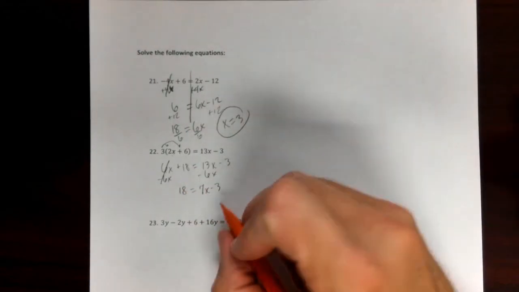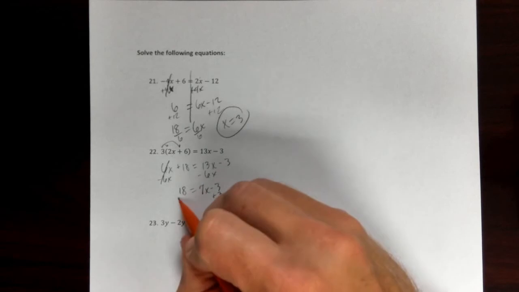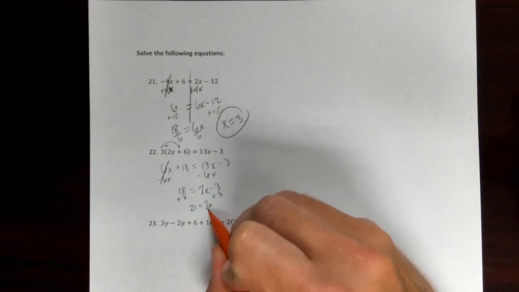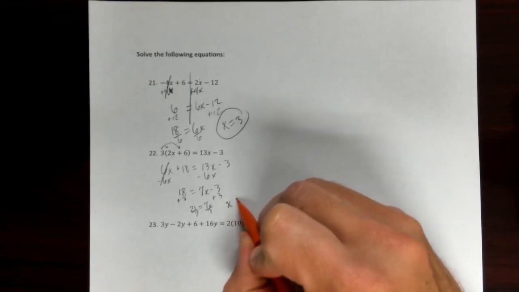Now we need to get the numbers on the other side. So get rid of the minus 3, which is to add 3 on both sides. 21 equals 7x. Last step, divide by the coefficient. So x equals 3 again.